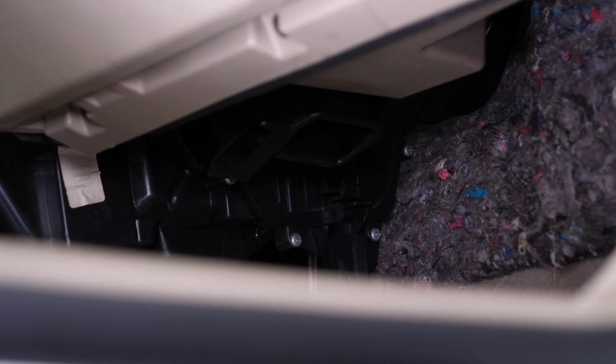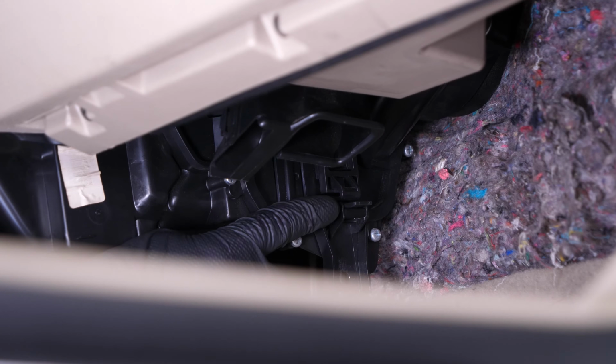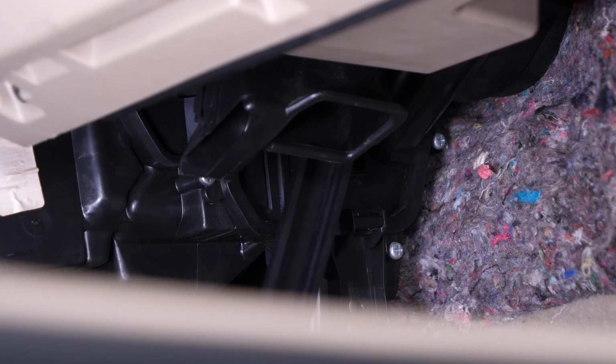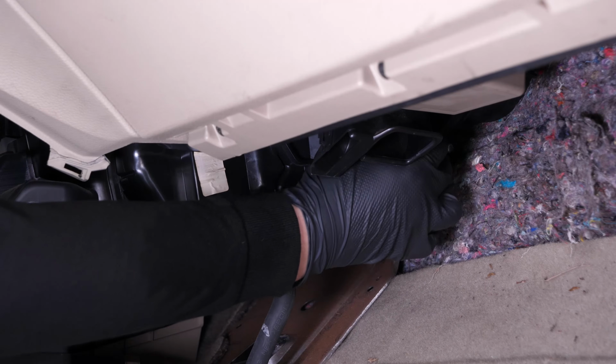You now have access to the cover of the cabin air filter flange. Lift the cover retaining tab. Then remove it. Then pull on the cabin air filter to remove it.